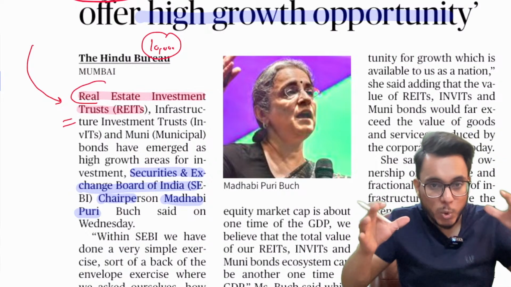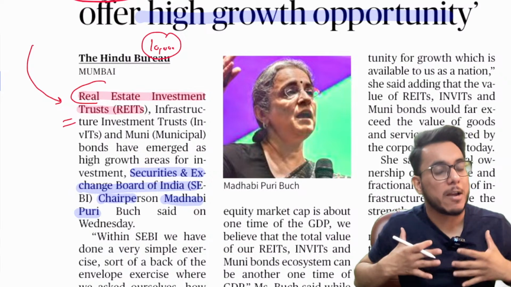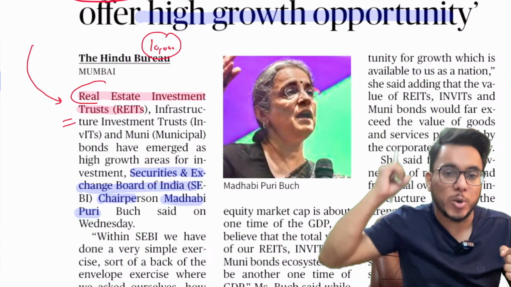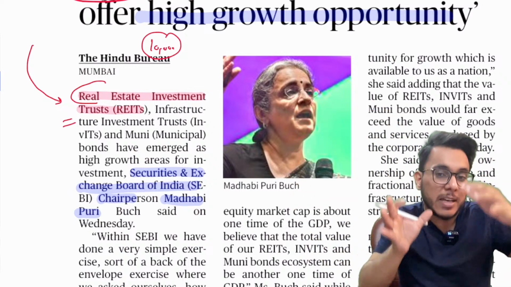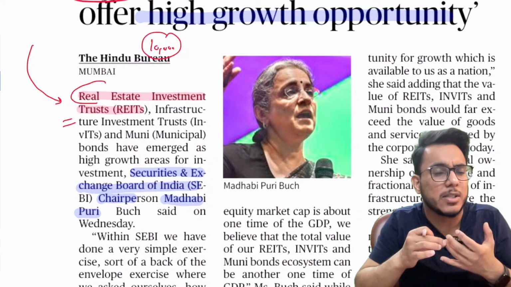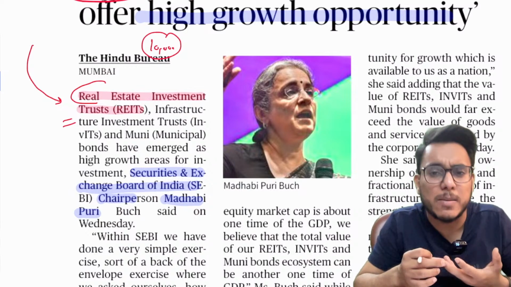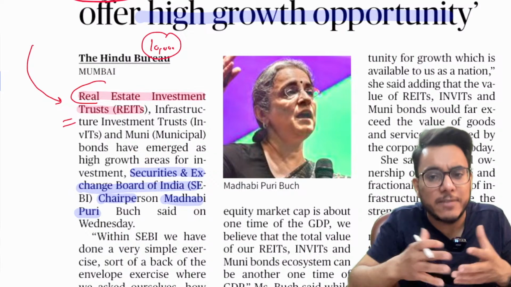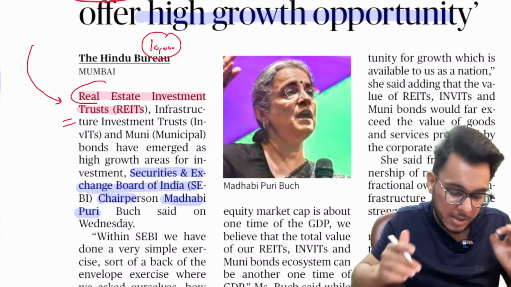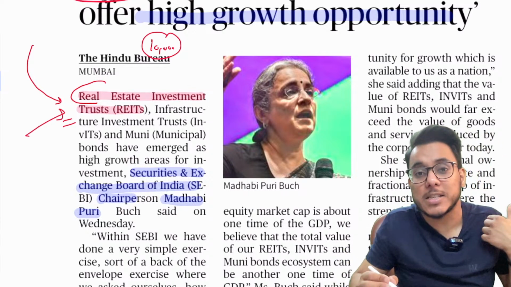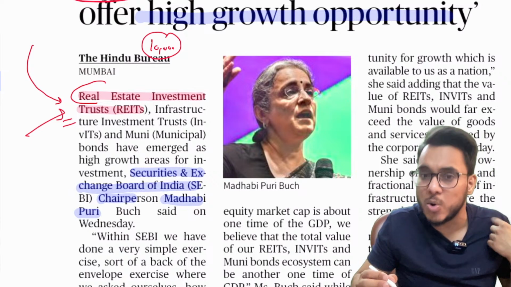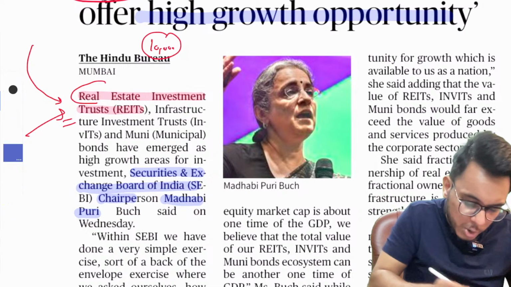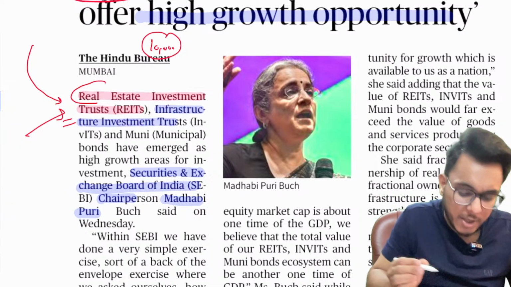What they do is pool up money from the retail investor. Let's say I want to invest 10,000 rupees. You want to invest 50,000 rupees. Somebody else wants to invest 1 lakh rupees. They will pool this money and invest it in housing complexes, shopping malls, other commercial buildings, and real estate projects. The profit that they make will be distributed amongst the investors. So through REITs, you can invest in real estate projects such as shopping complexes, housing complexes, and other commercial properties. Then there is the other investment tool, that is the Infrastructure Investment Trust.